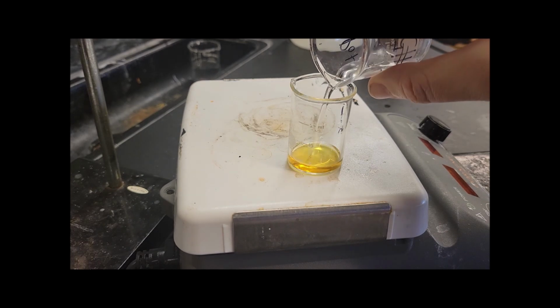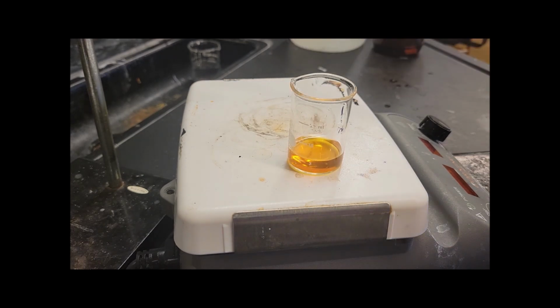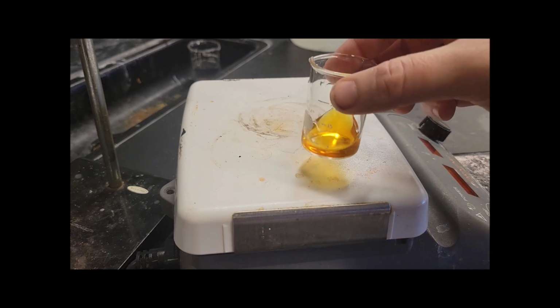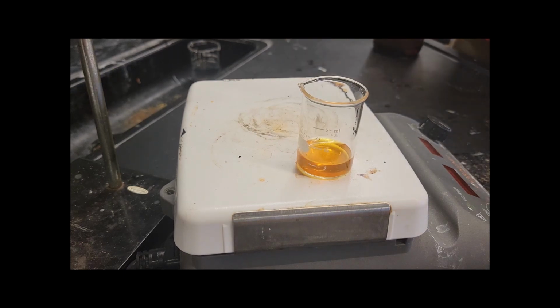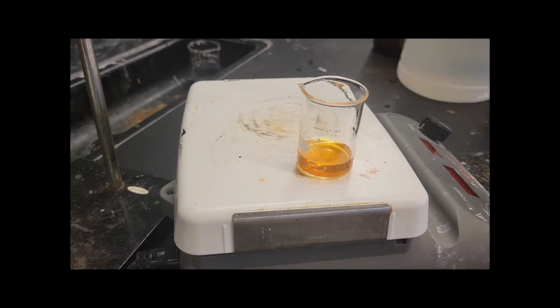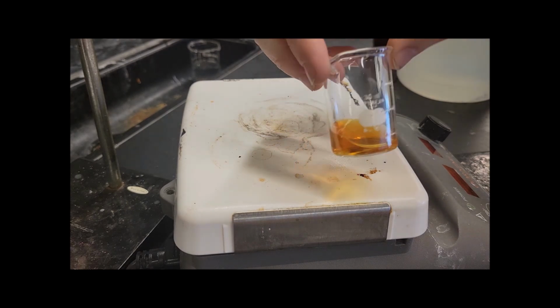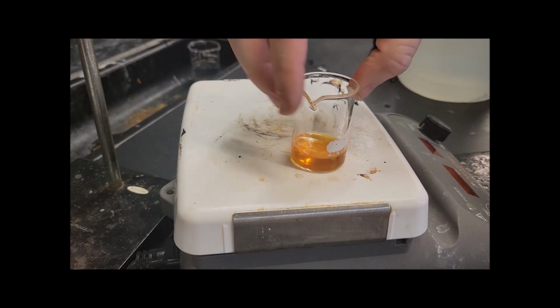Oh, and it has resumed its original brown color. I'm sure adding more bleach would further oxidize this. See, now I don't think I need to add any vinegar. Doesn't appear to be very lumpy.